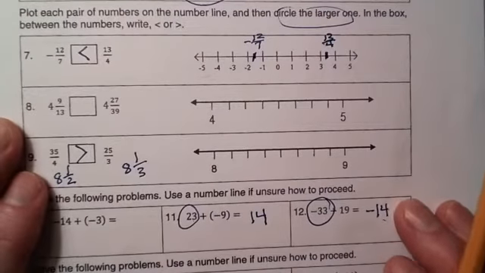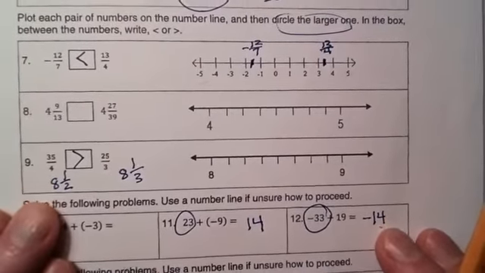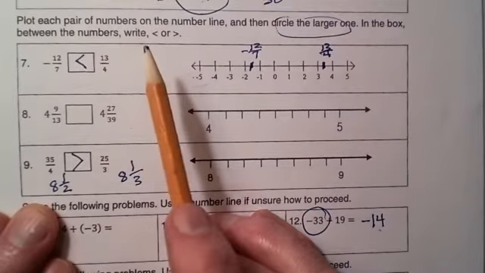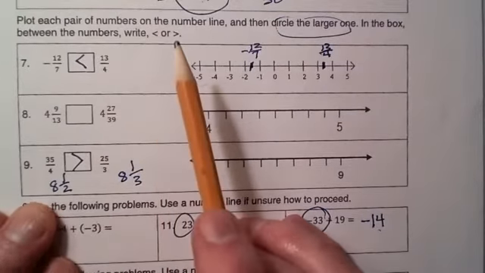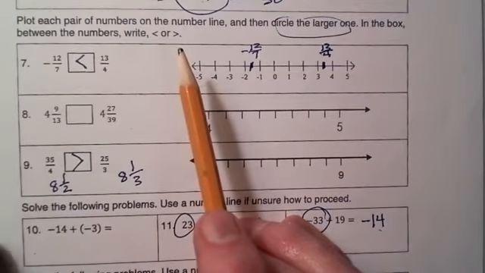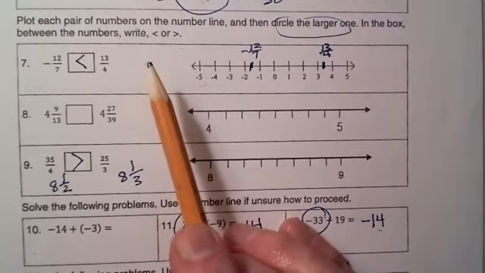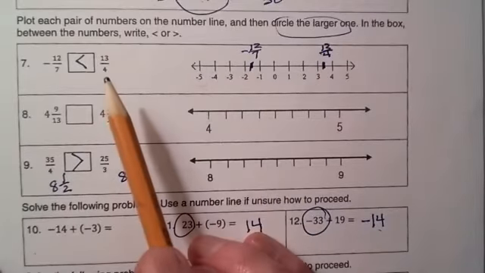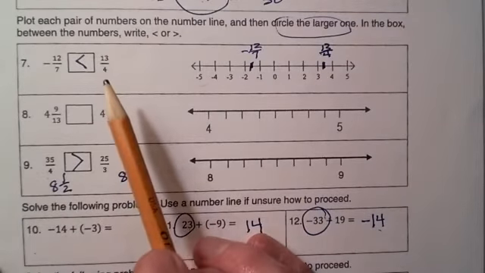All right. Number 7 here is to plot each pair of numbers on the line and then circle the larger one in the box between the numbers, greater than or less than. On your exam number 2, which is worth 100 points, you'll only be asked one question. You won't be able to do all of this, but you'll just be asked which one's greater or something.